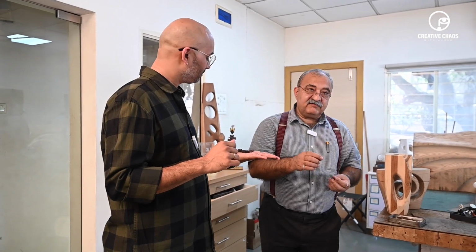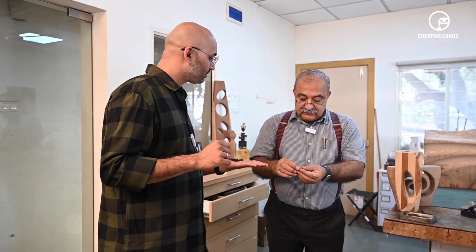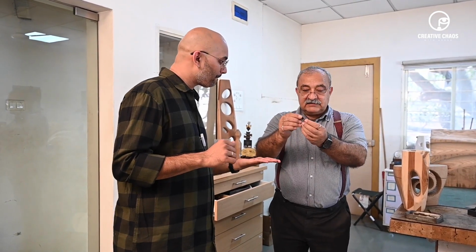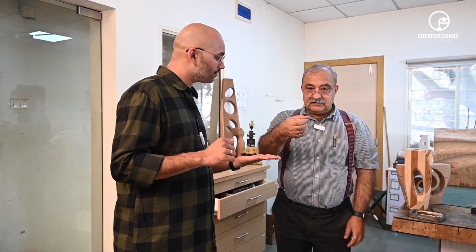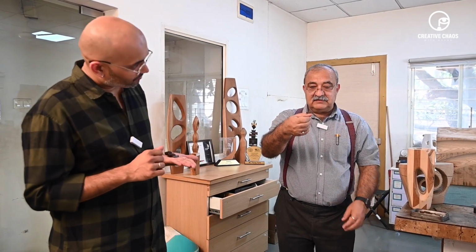If you have to work in a confined area, the plane allows you. This is the smallest. Wow. This is the smallest.